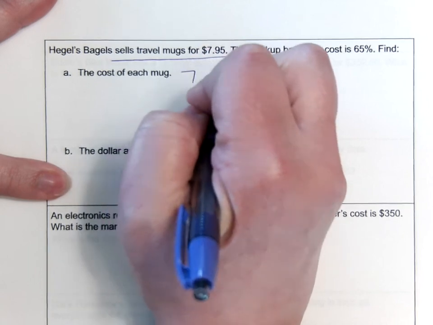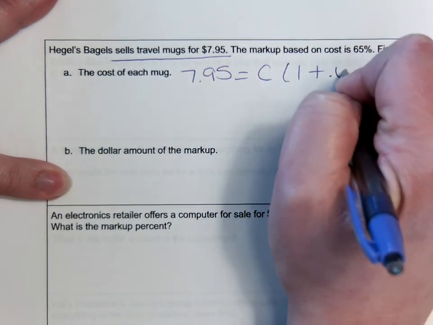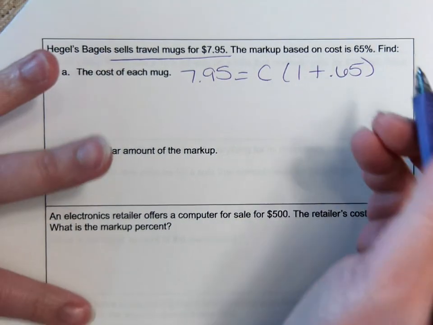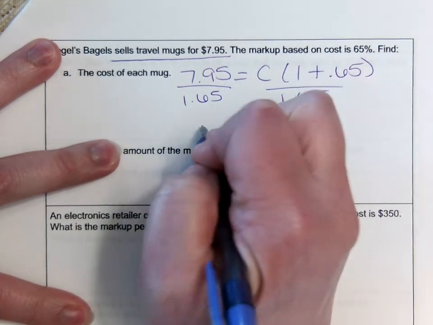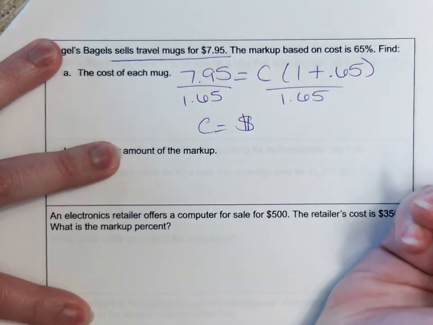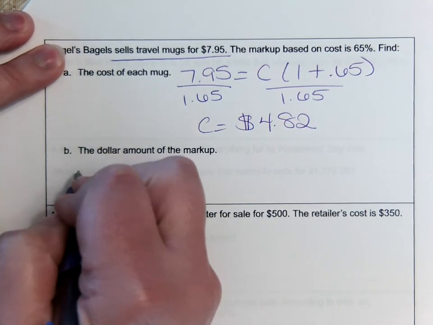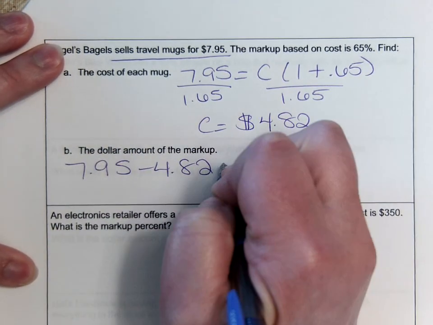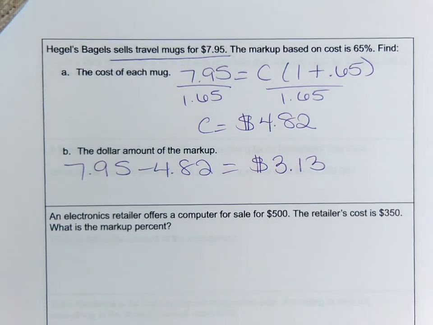So we're going to do $7.95 equals cost times 1 plus 0.65. So we combine the 1 and the 0.65 and we divide it away. And the original cost of the travel mug will be $4.82. And the dollar amount of the markup we subtract just like we've been doing, and they're going to get a profit of $3.13. Let's do one more of those.